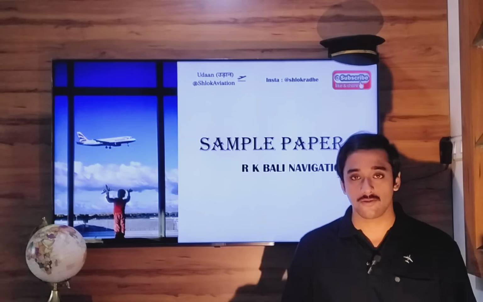Now, this white arc has a lower limit and upper limit. The lower limit of the white arc is VSO. That means stall speed of your aircraft in landing configuration. Meaning when flaps are extended to landing position, landing gear is extended down. Okay, so that is VSO. The upper limit of the white arc is VFE, that is flap extension speed. This is the maximum speed at which you can extend your flaps.